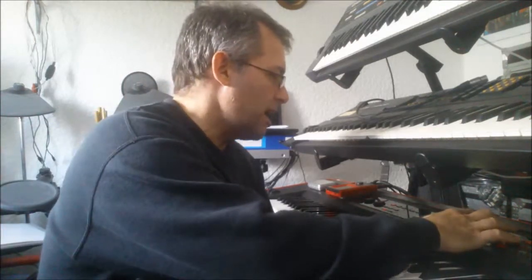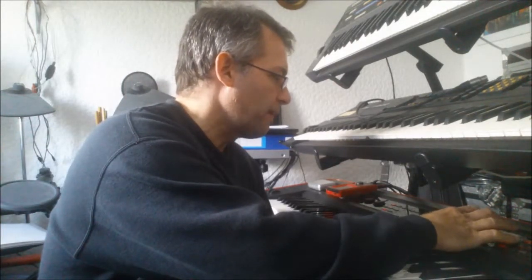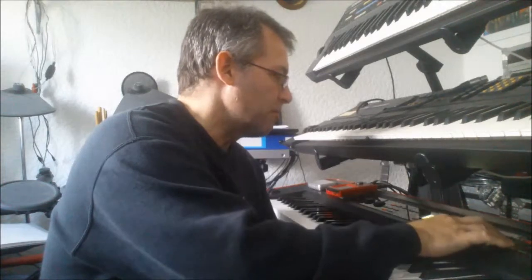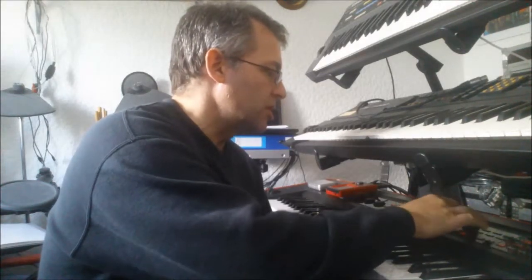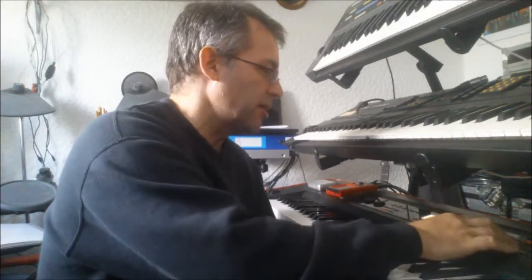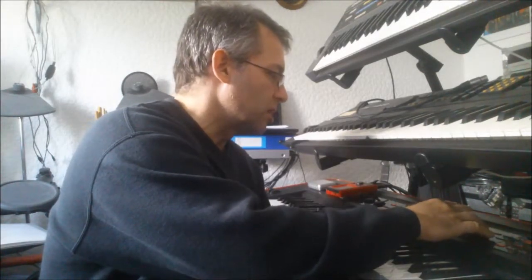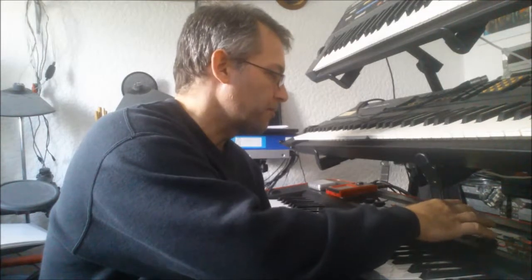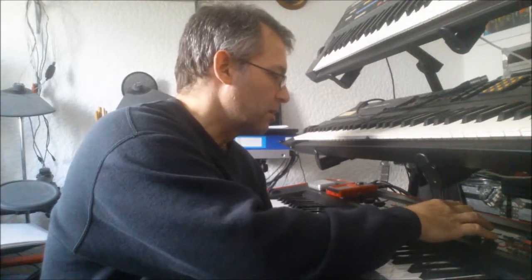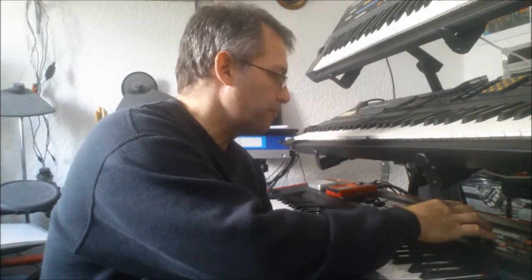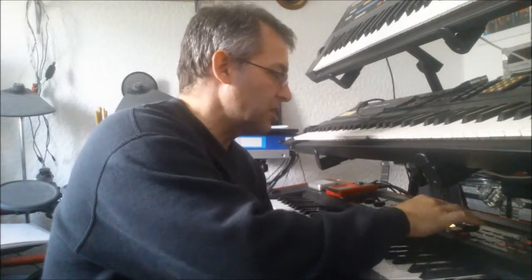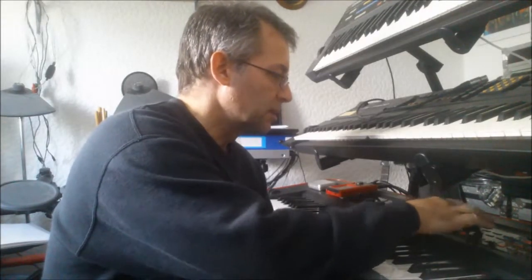Now if you change that to velocity and set the amount to 99, let's get a nice extreme effect, and you also set the resonance to velocity, if I can find it, set that to 99 as well.